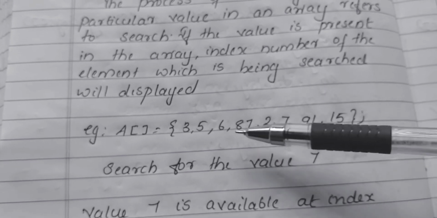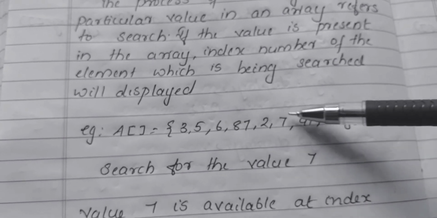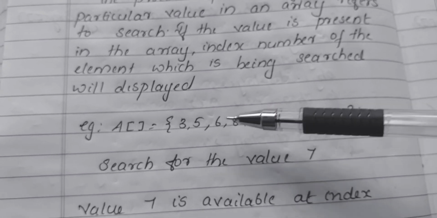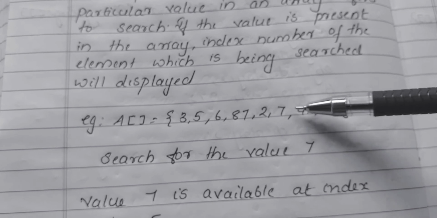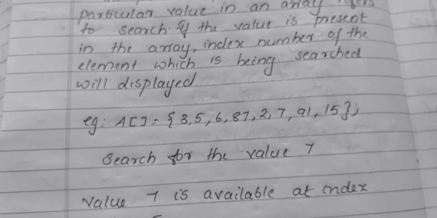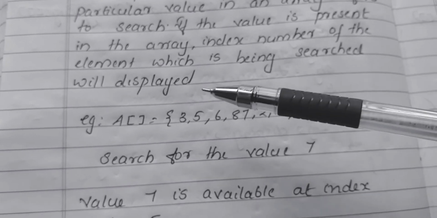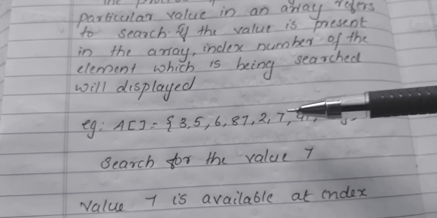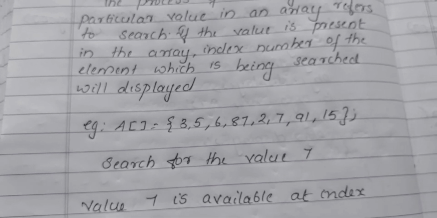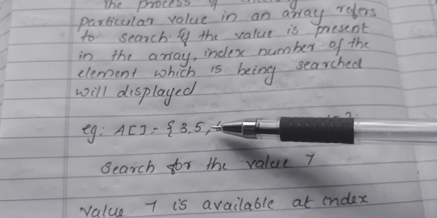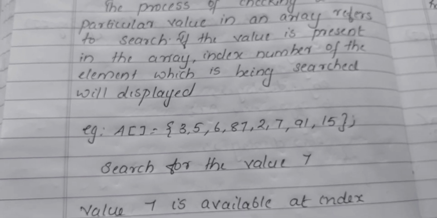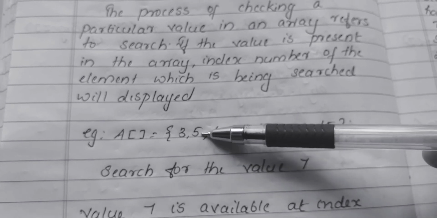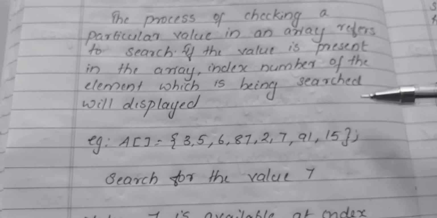Consider an array A. Our array consists of these elements: 3, 5, 6, 87, 2, 7, 91 and 50. Since it is an array, what type of array is it? It is an integer array, isn't it? All the elements in the array are of the same type. Each element's address is referred to by its index value. So, A of 0 is the address of the first element, A of 1 is the address of the second element, and so on.